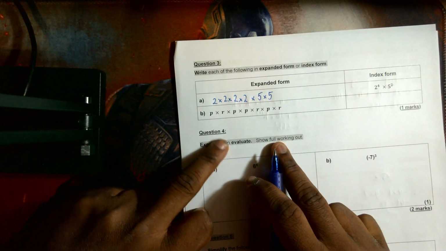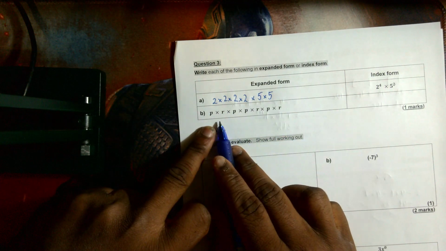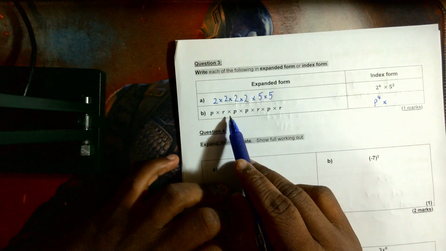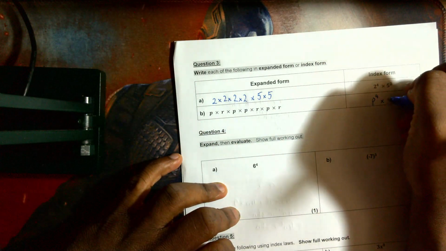Next we're going to go back the other way. So here we've got P and R. We've got 1, 2, 3, 4 P's. So that's P to the power 4. And I'm going to multiply that by R. 1, 2, 3. So it's R cubed. So the answer there is P to the 4th R cubed.